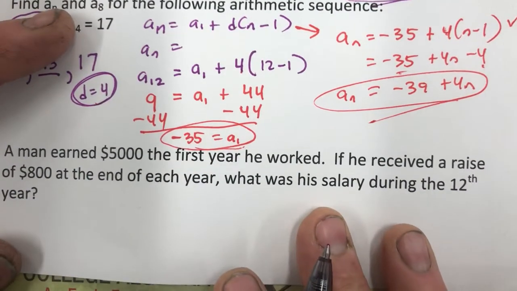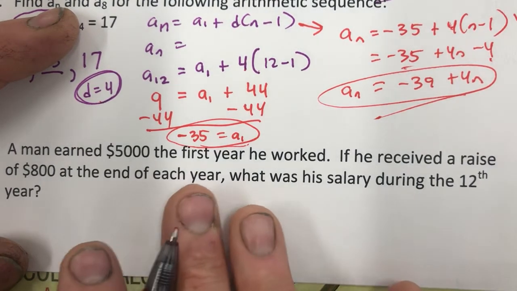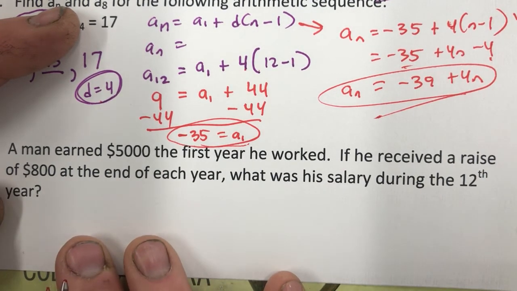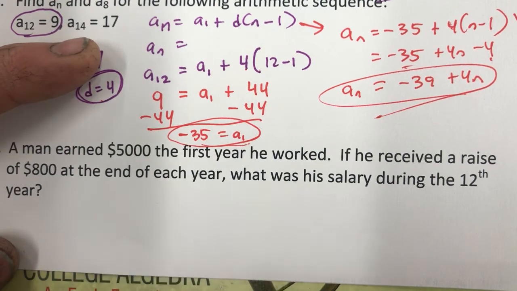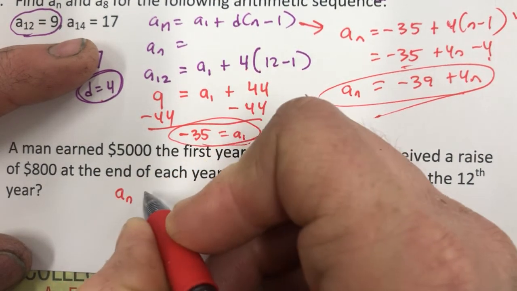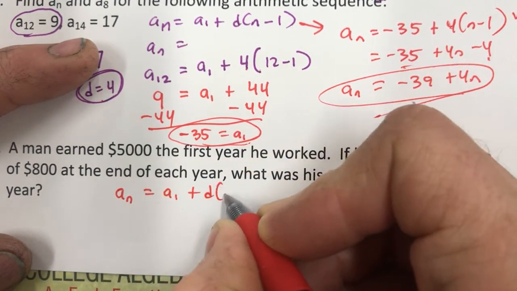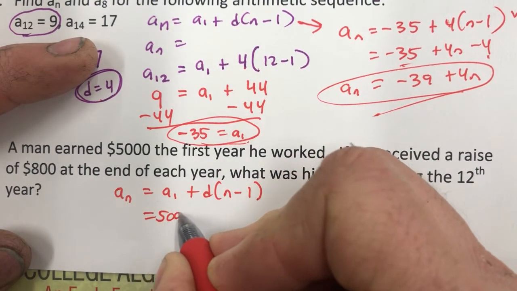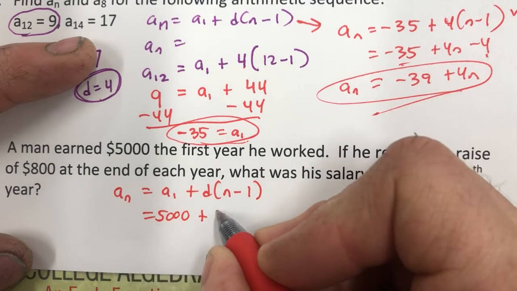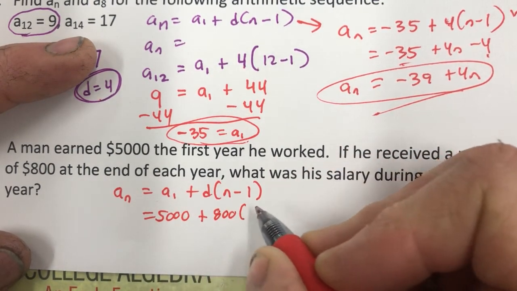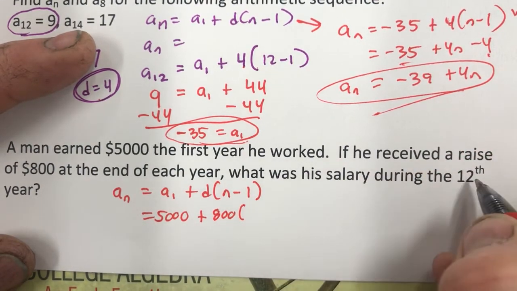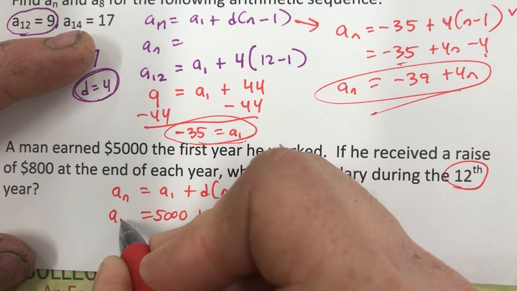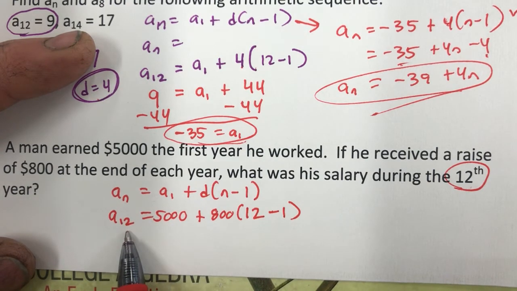Now number 16 here. A man earned $5,000 the first year he worked. If he received a raise of $800 at the end of each year, what was his salary at the end of the 12th year? Okay, so we'll do this again. a sub n equals a sub 1 plus d times n minus 1. a sub 1, his first year, he made $5,000. His d is 800 because he's getting an 800 raise each year. N is 12 because we want the pay in the 12th year. And so there you go. The pay in the 12th year is going to equal this right here.